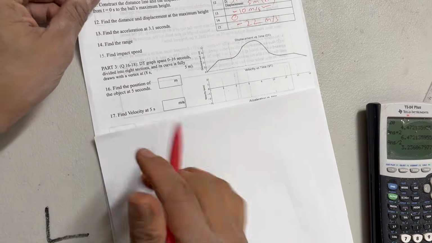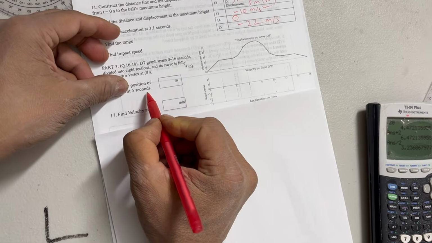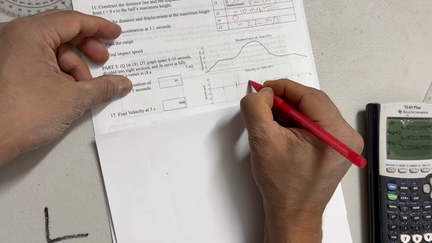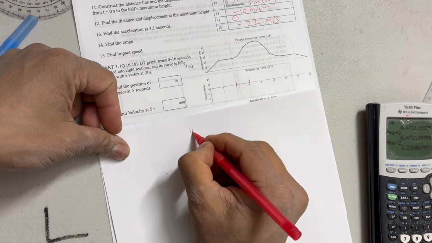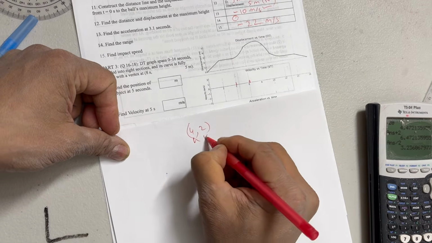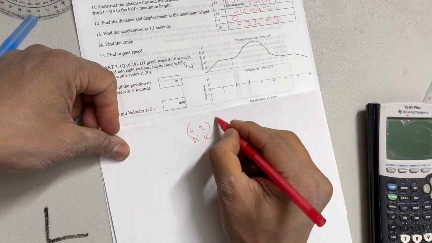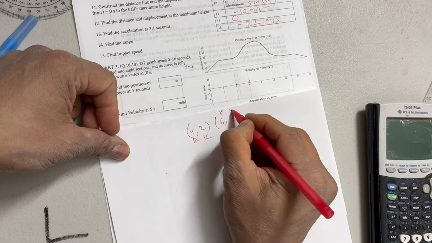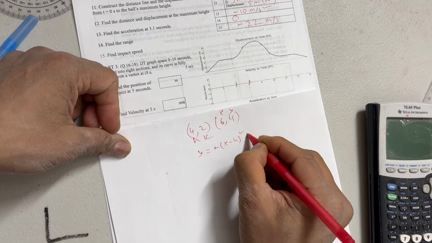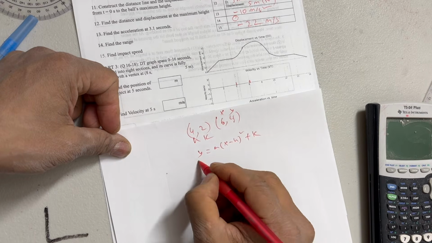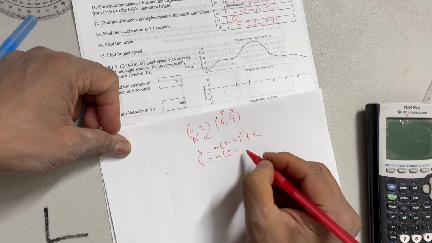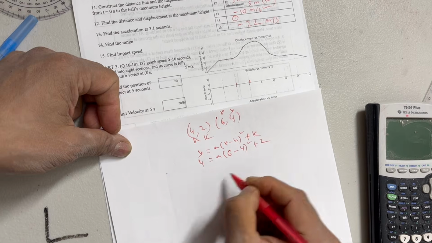So now we are coming to 16. Find the position at 5 seconds. So where is 5 seconds? Between 4 to 6. So 4 comma 2 is h and k, 6 comma 4 is x and y. So y is equal to a times x minus h squared plus k. y is 4, x is 6, h is 4 squared, plus k is 2.